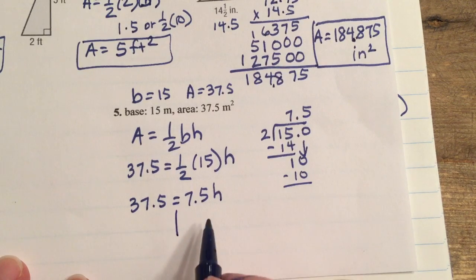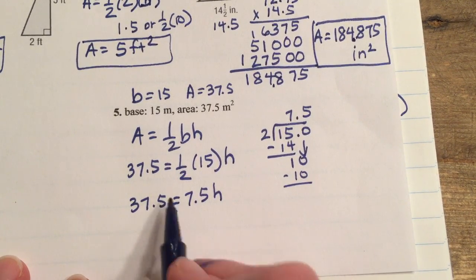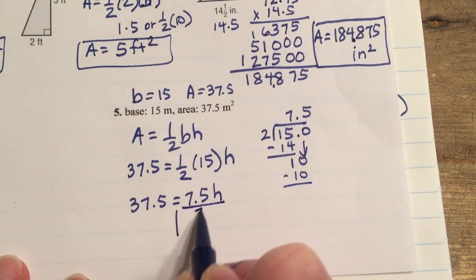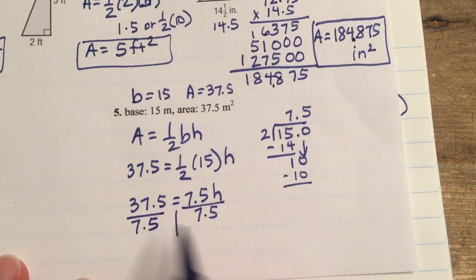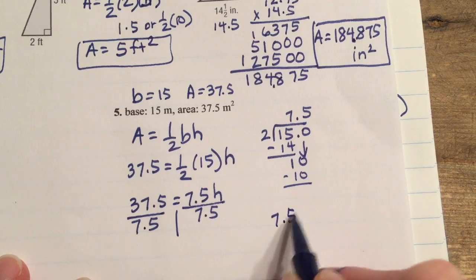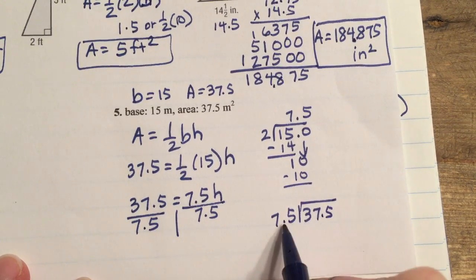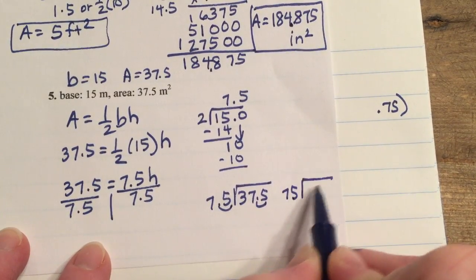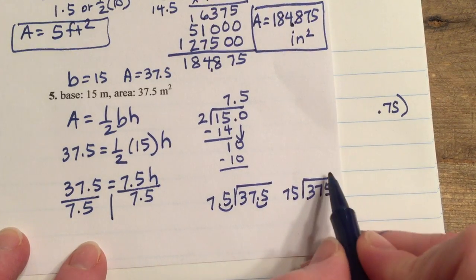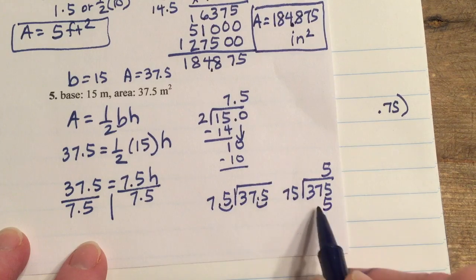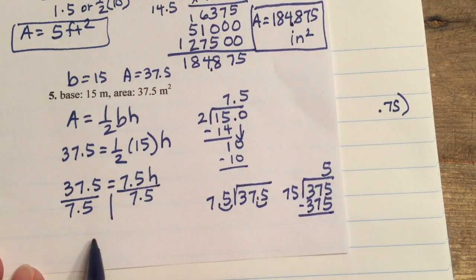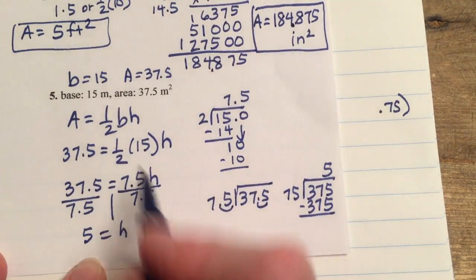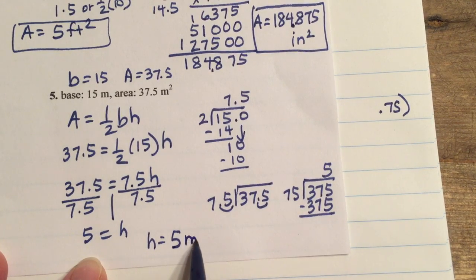It's an equation. I know how to solve that. I'm going to isolate my variable. This is being multiplied. I'm going to do the opposite, or the inverse, which means divide by 7.5. So I'm going to divide both sides by 7.5. When I divide by a decimal, I need to remember, I move the decimal here, I have to move the decimal here. So now I'm dividing 75 into 375. And that will go 5 times. 5 times 5 is 25. Carry 2, 5 times 7 is 35, plus 2 is 37. So my final answer is going to be 5 is equal to h, but I want to make sure I'm including the units here. So this is actually 5 meters.